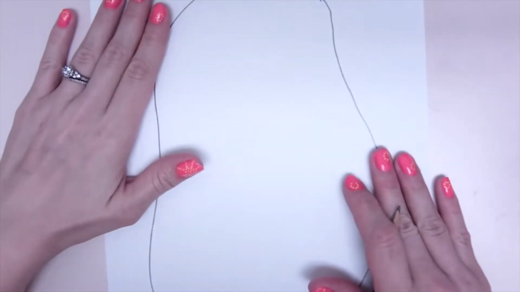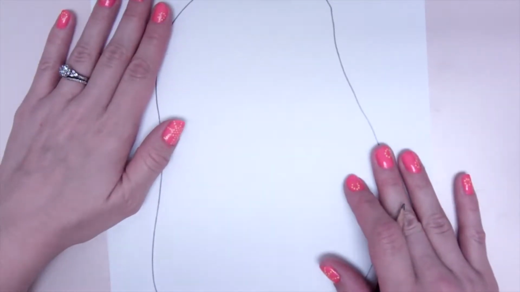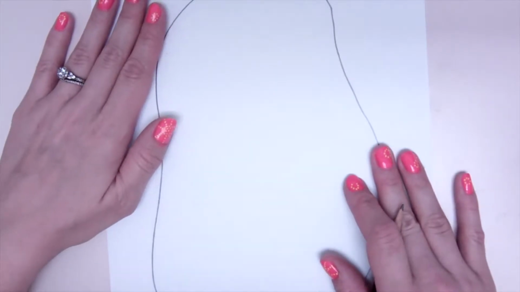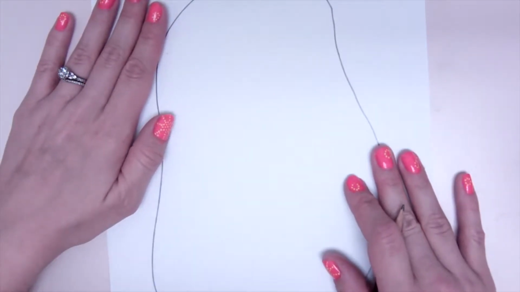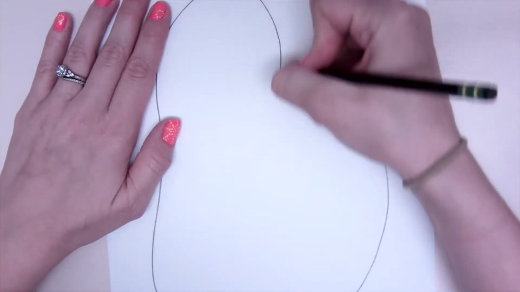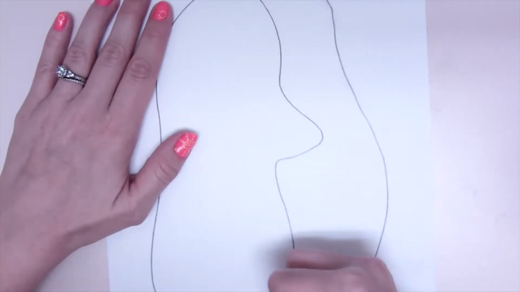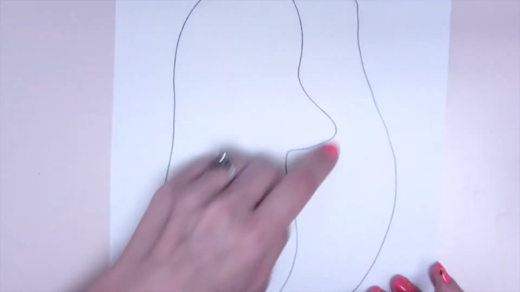Then if we want to draw similar to Mr. Picasso, what we're going to do is draw a profile in the middle. That's when you turn to the side and you look at the side of a person's face. When you look at it, you can see the forehead, the nose, and we're going to skip the mouth and go straight to the chinny chin. So right in the middle, you can see a profile.